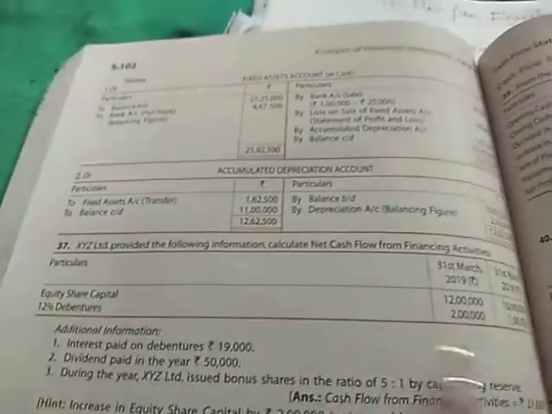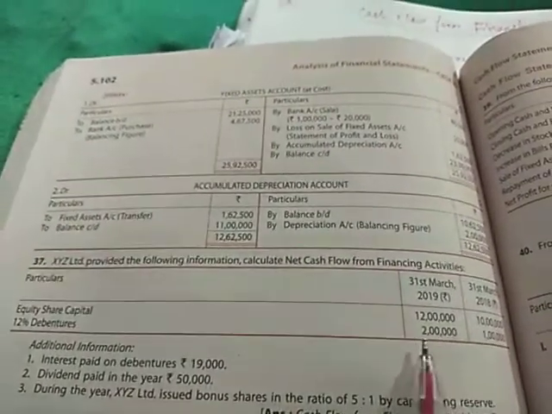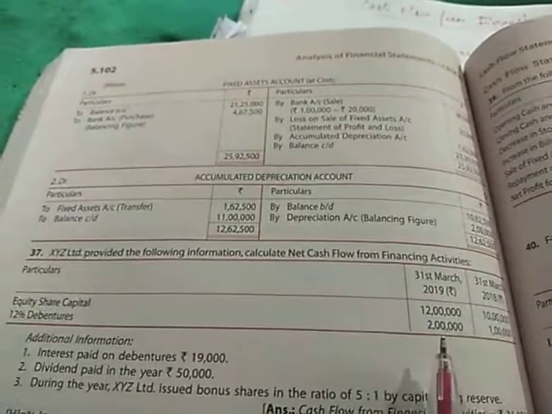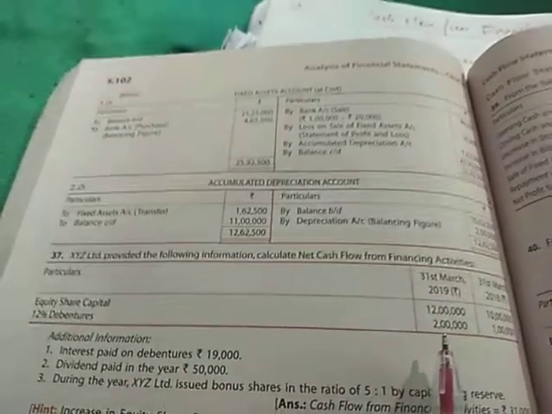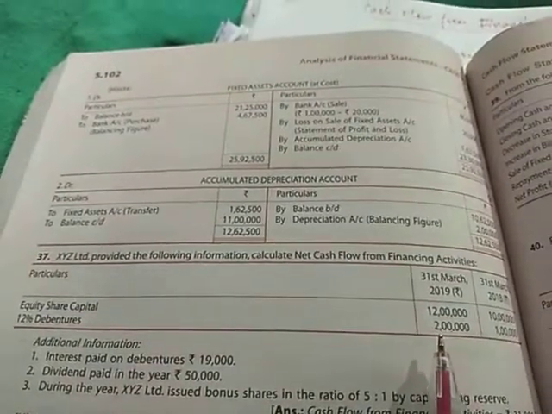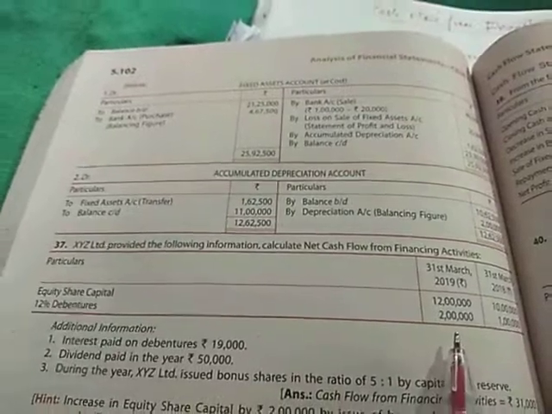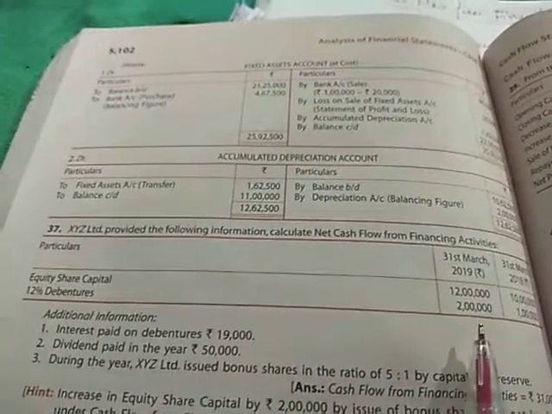Next, 12% debentures, it has increased from 1 lakh to 2 lakh. This will be written from 1 lakh to 2 lakh it has increased. That means rupees 1 lakh debentures have been issued during the year. This will be recorded in the cash flow statement as a cash inflow. We have issued debentures, so proceeds from issue of 12% debentures 1 lakh. You have received rupees 1 lakh. When you issue new debentures, you will receive cash. So it is a cash inflow of rupees 1 lakh.